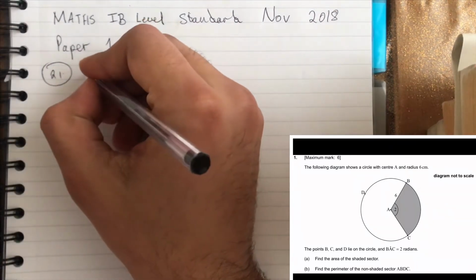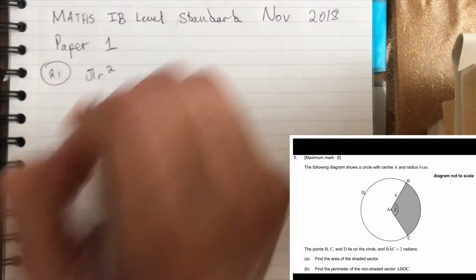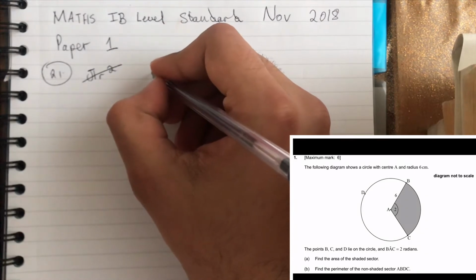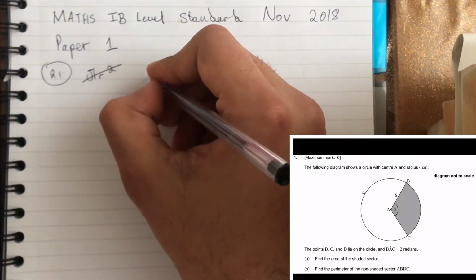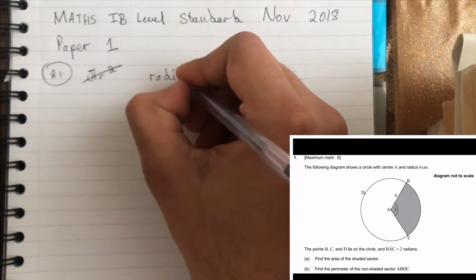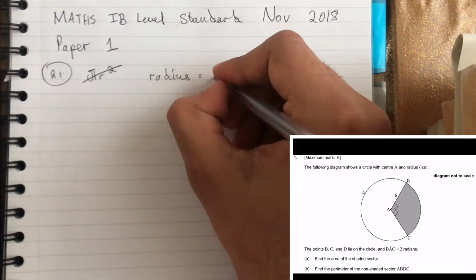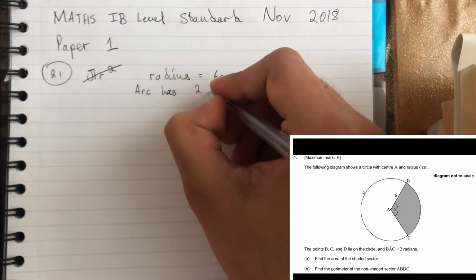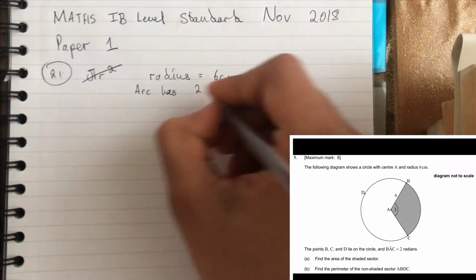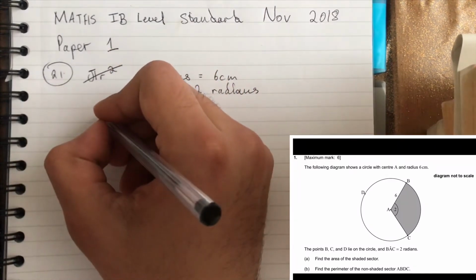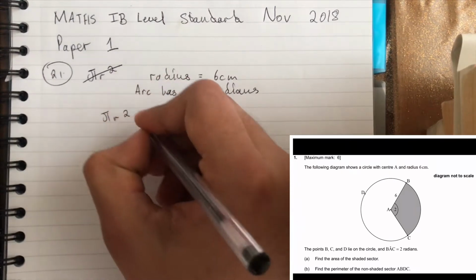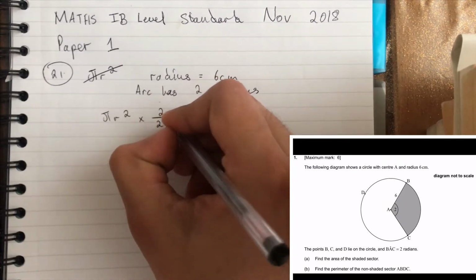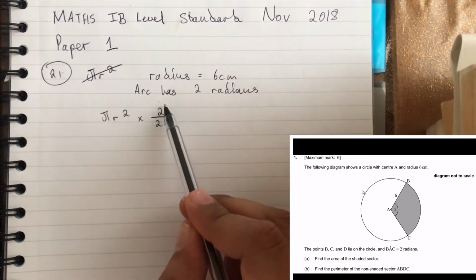Well, we know that the area of a circle is pi r squared. However, this is not a whole circle that we're working with. We're working with just one area. Our radius is given to us as 6 centimeters, and the arc that we have only has 2 radians. So essentially, since we're working with a circle and using only 2 radians out of the 2 pi, we can use the pi r squared formula and only use 2 out of the 2 pi.